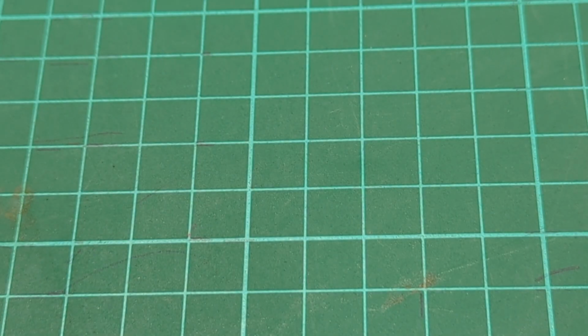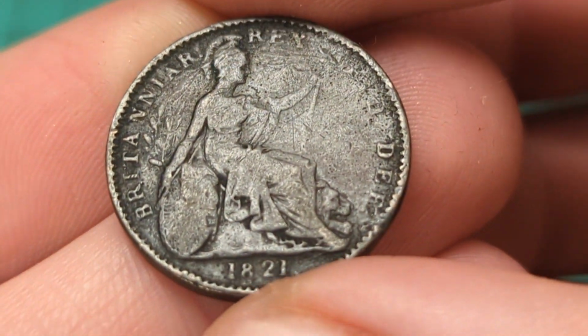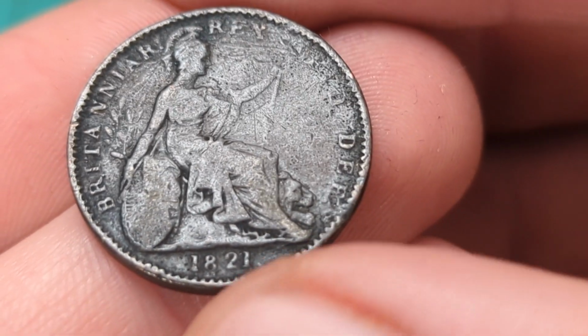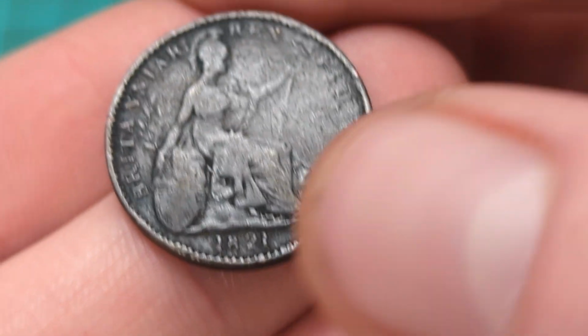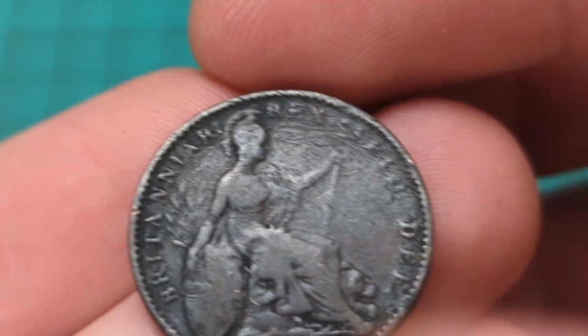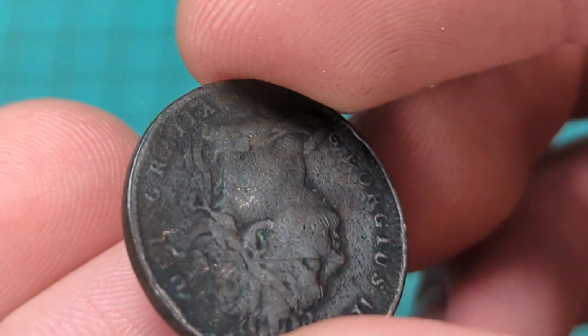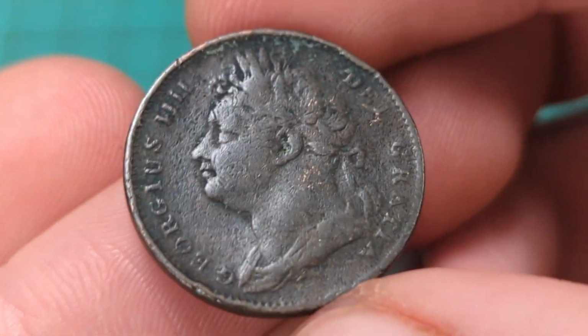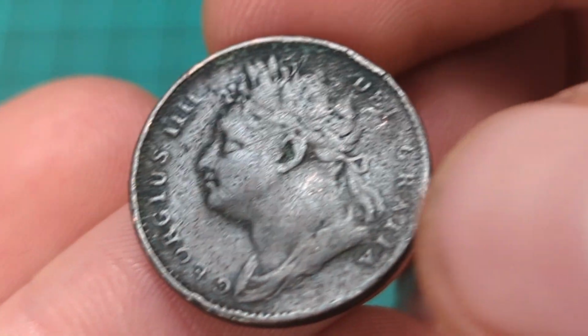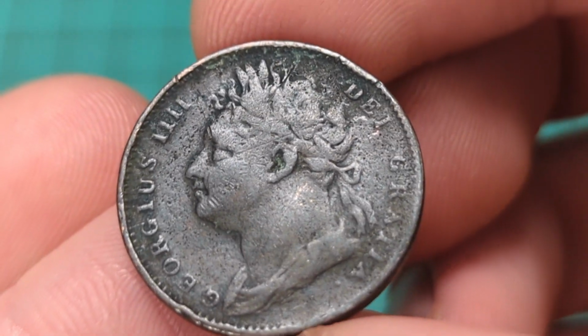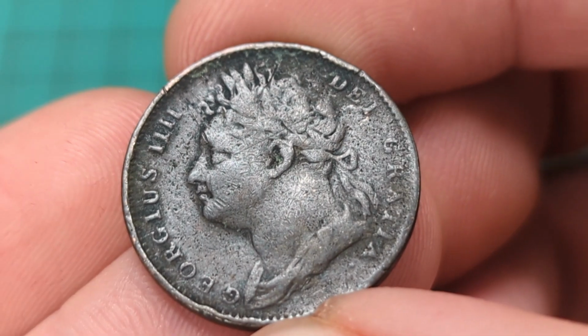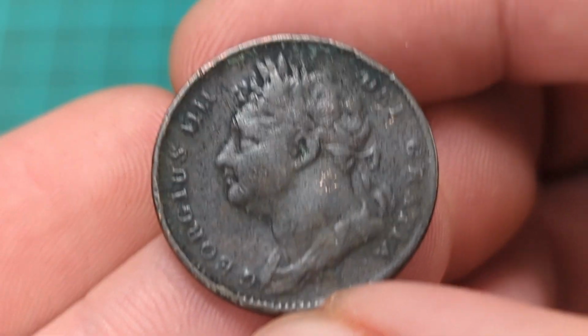Moving on to King George IV, I will enter again for myself a farthing here. This one is from 1821. We have the lion there by Britannia's feet, the trident and the sprig of leaves, a very nice design. And moving on to the obverse here we can see a portrait of King George IV, with a laureate bust there by Benedetto Pistrucci, facing left, so there we go. I have a coin from the reign of King George IV.